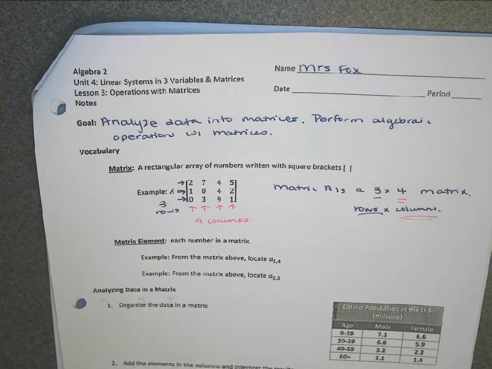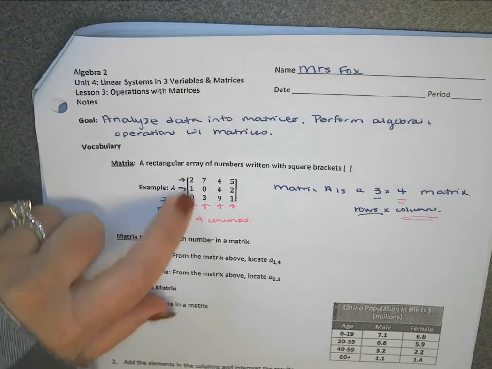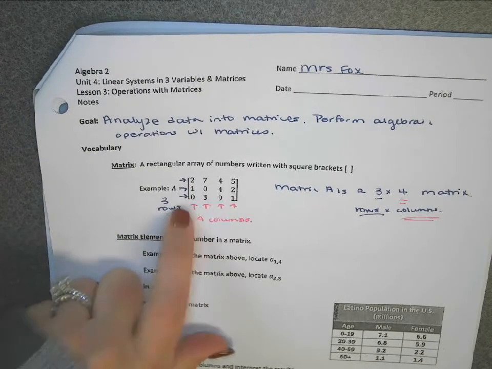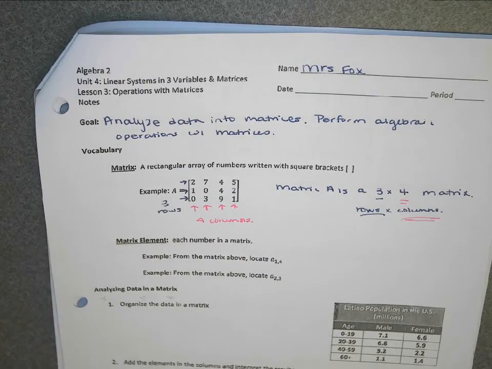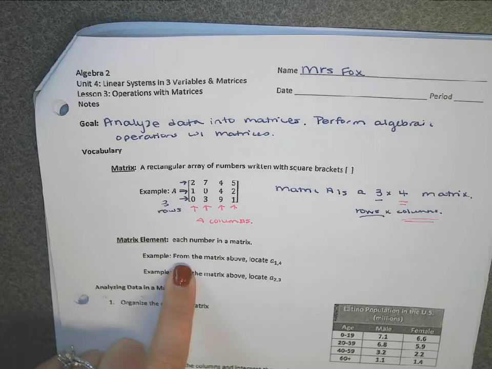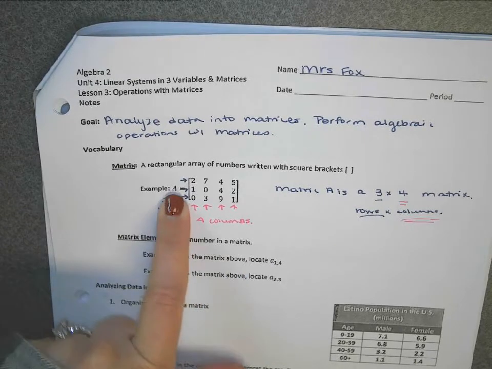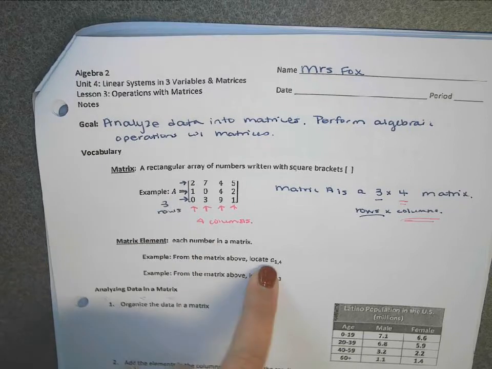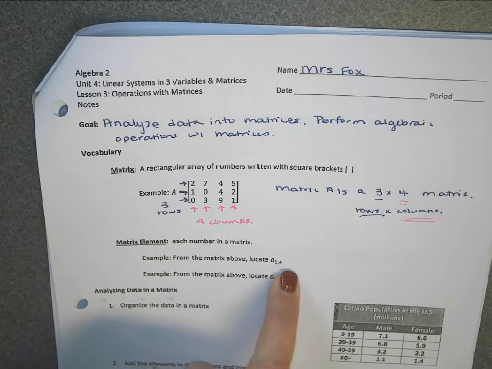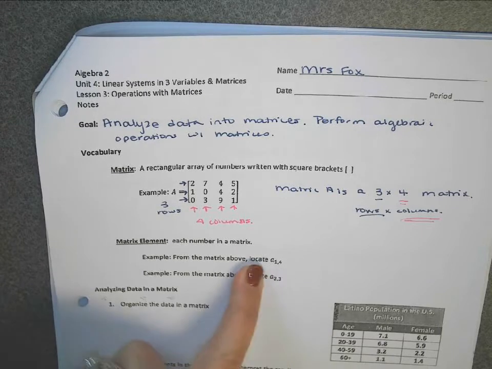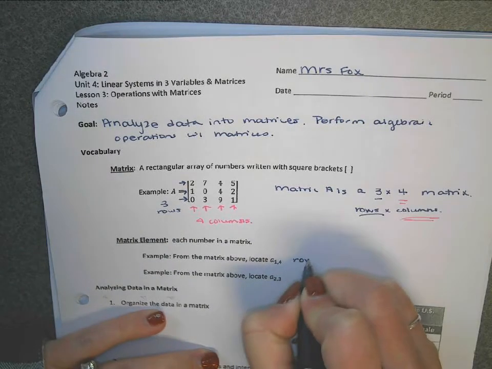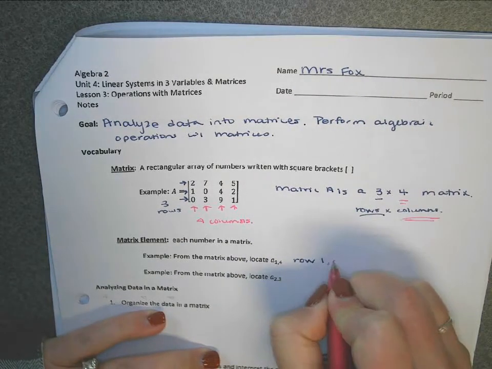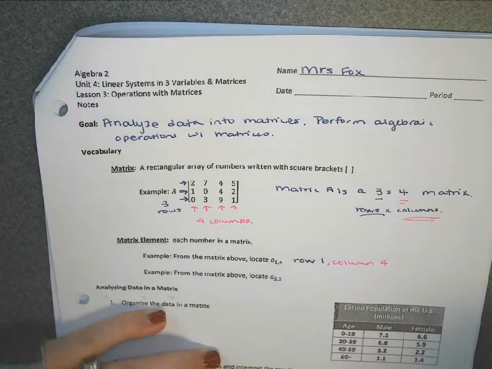A matrix element is each number in a matrix. So this actually has 12 elements as part of the matrix, because there are 12 different locations or 12 different numbers that are a part of that matrix. We can denote a matrix element by saying, from the matrix above, locate a 1,4. If this was a capital A to name the matrix, our element would be a lowercase a, and then 1,4 is just like a coordinate point almost. But rows come first, and then columns come second. So this would be row 1, column 4. And you write them just out like a book.